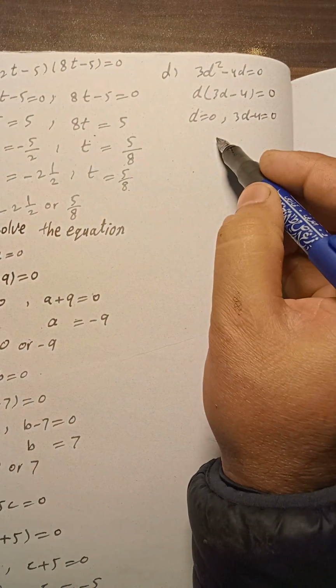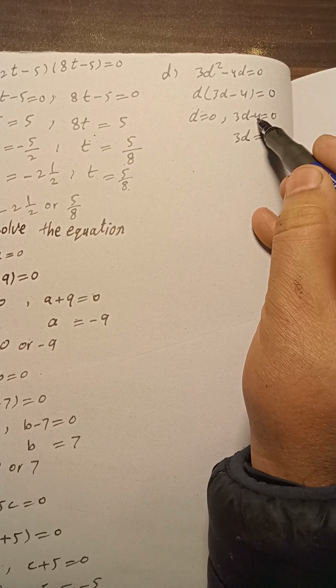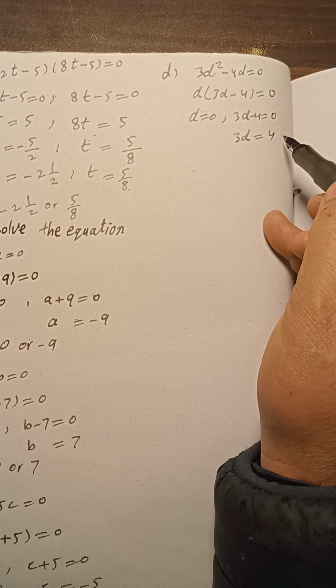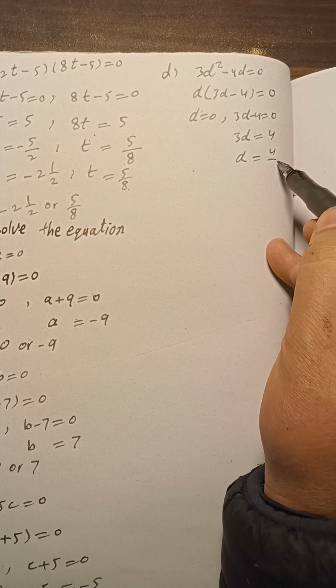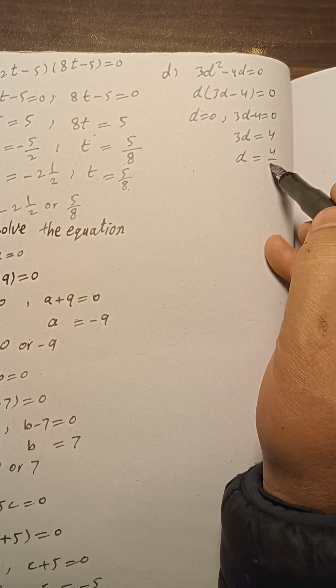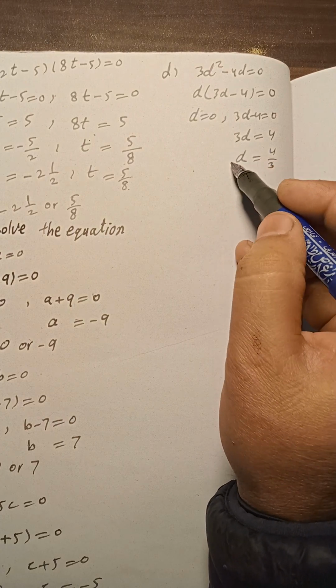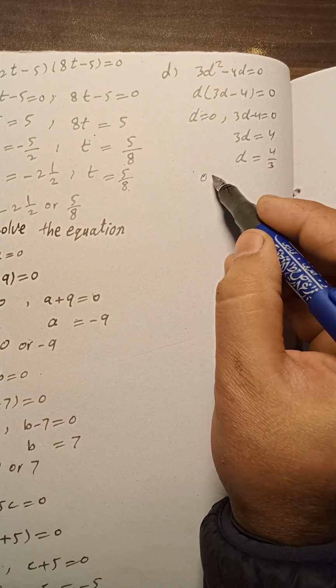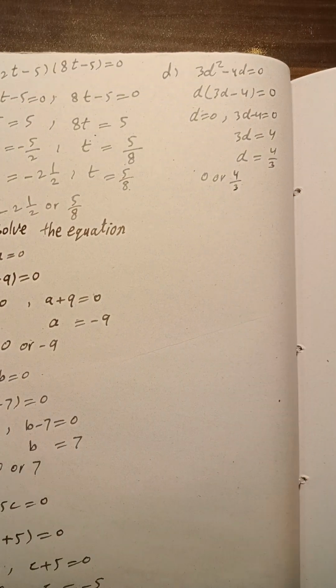And now 3d is equal to 4, minus 4 will be taken on the other side, it will become plus 4, and d will remain here, so 4 will be divided by this 3, because it is multiplied on this side, it will be divided on the other side. So now 0 or 4 over 3 is our answer.